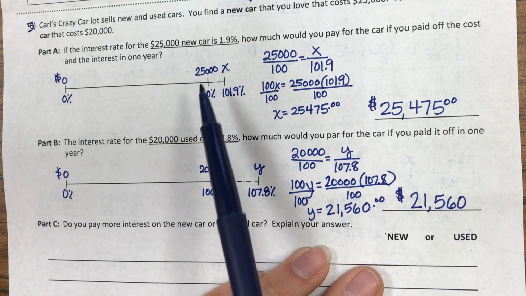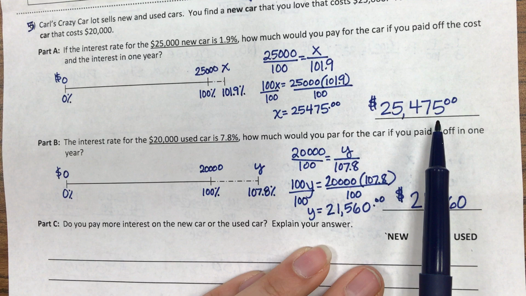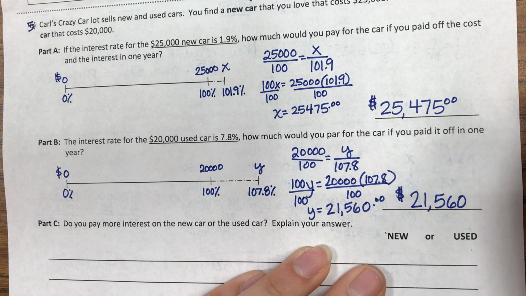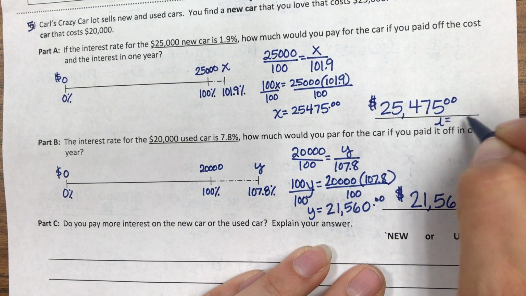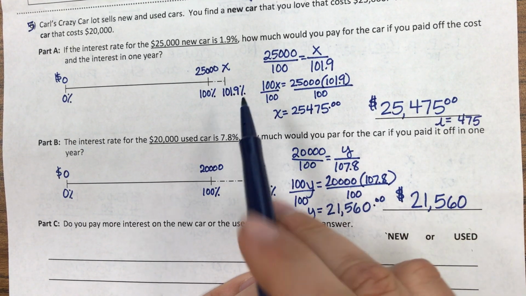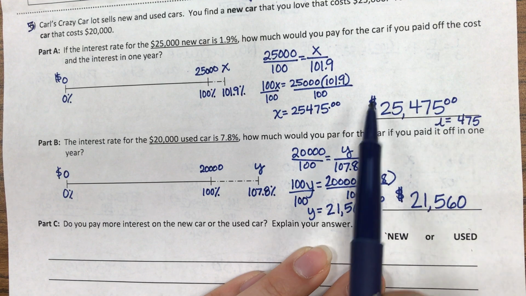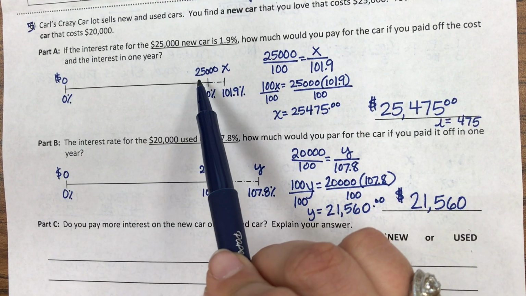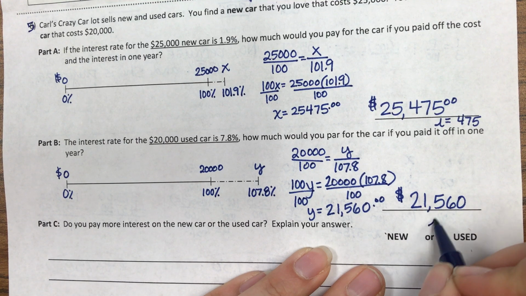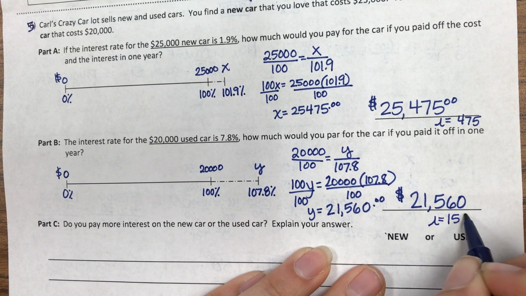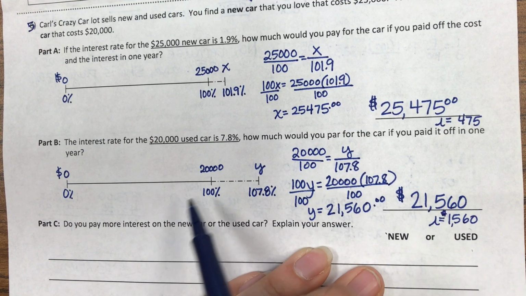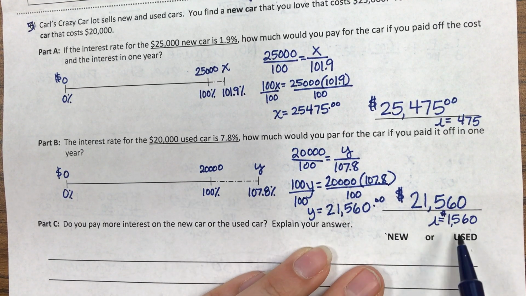So if the car starts out at $25,000, if we pay back the loan in 1 year, we have to pay $25,475. So the amount of interest we had to pay is $475. I got that because I took the amount with interest and subtracted the loan amount. If I do the same over here, the interest is going to be $1,560. Okay, the 20,000 plus the extra 7.8%.